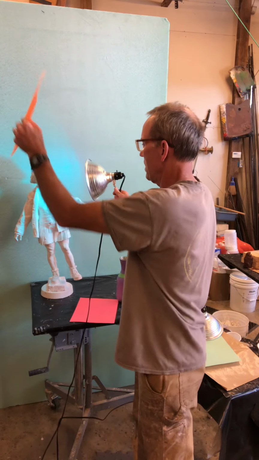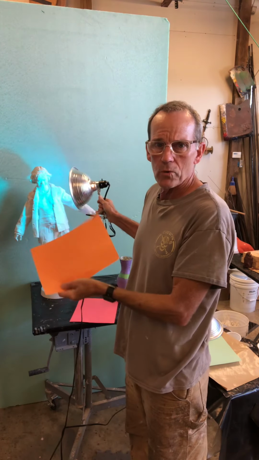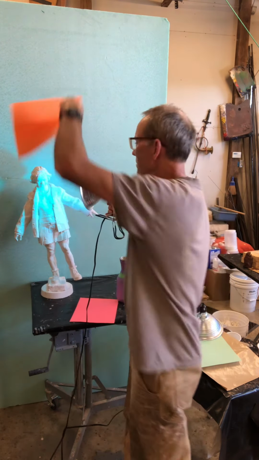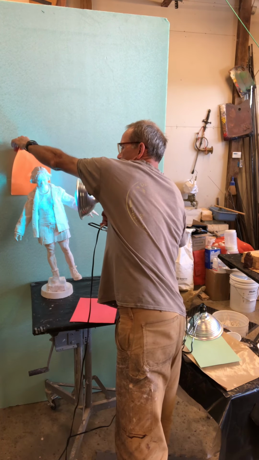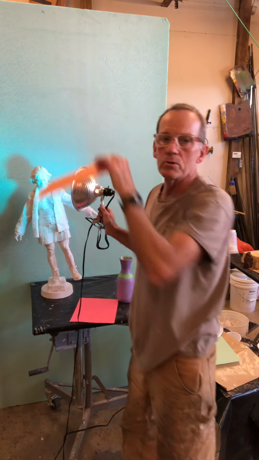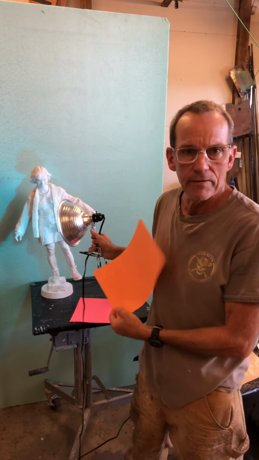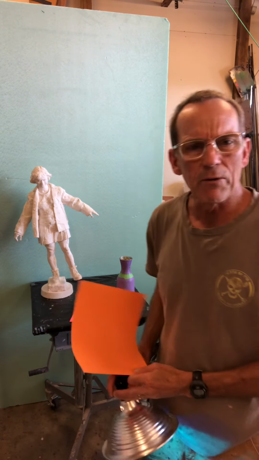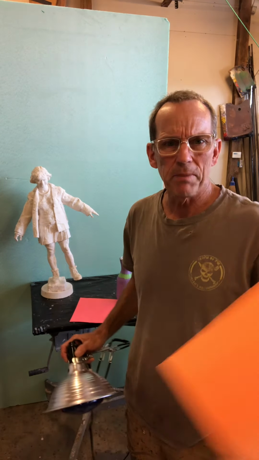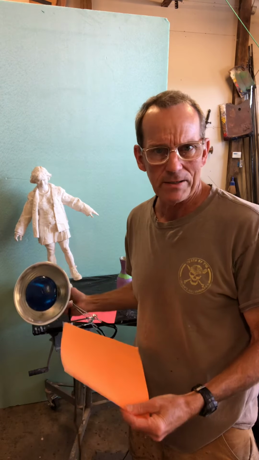And this piece of orange paper is the complement to that blue. If I put that behind it as a background, that orange is going to affect how I see the color of that blue. It's going to visually intensify that blue. In other words, even though it's not reflecting into it in any way, just by it being there, it's affecting how I see that blue.